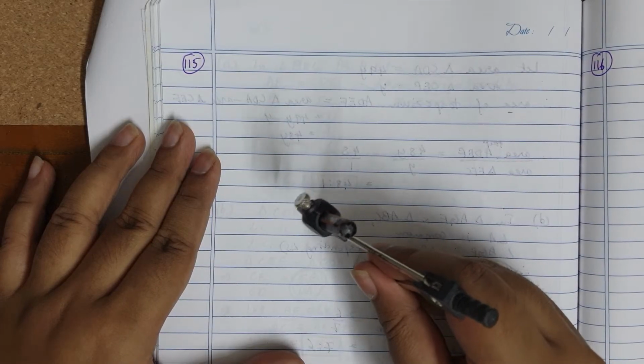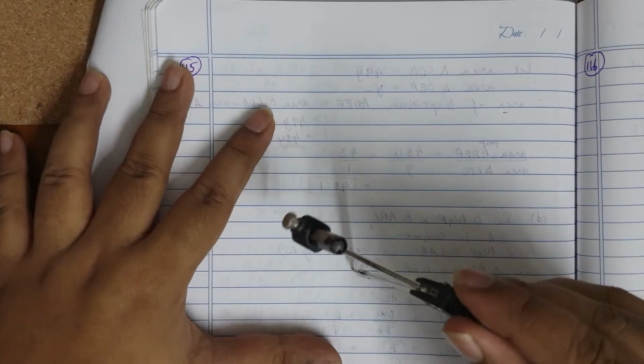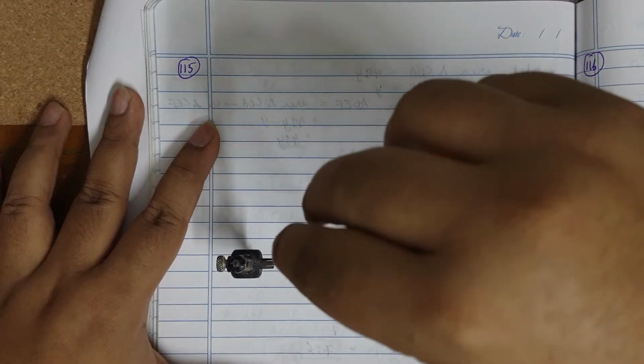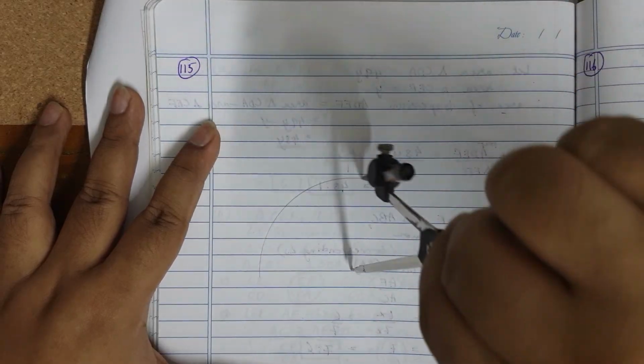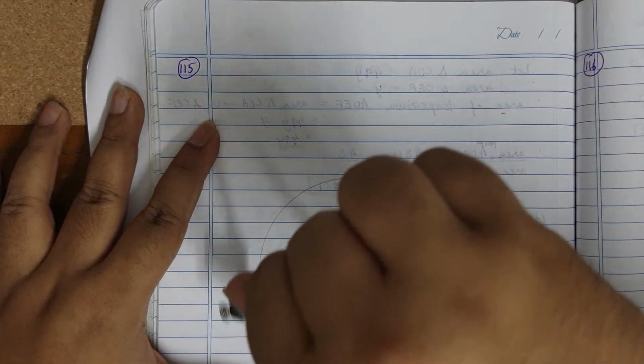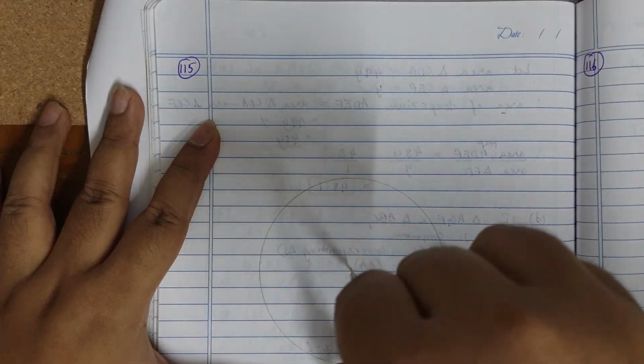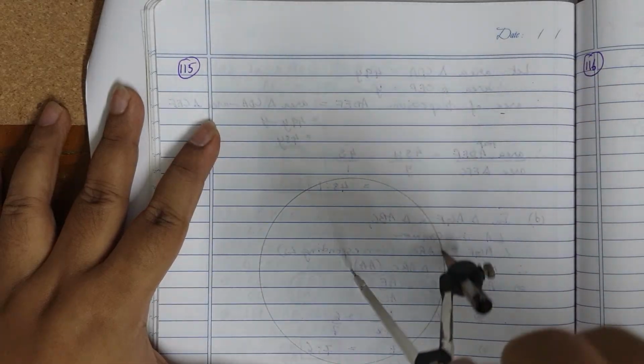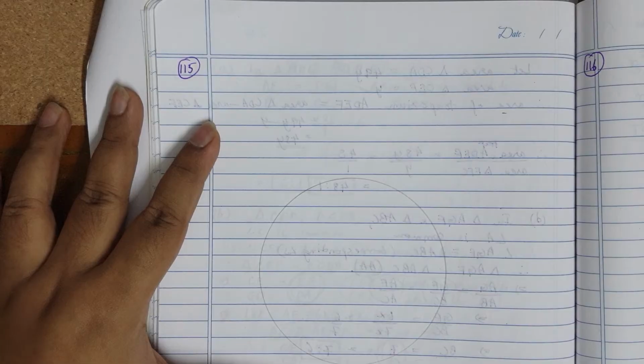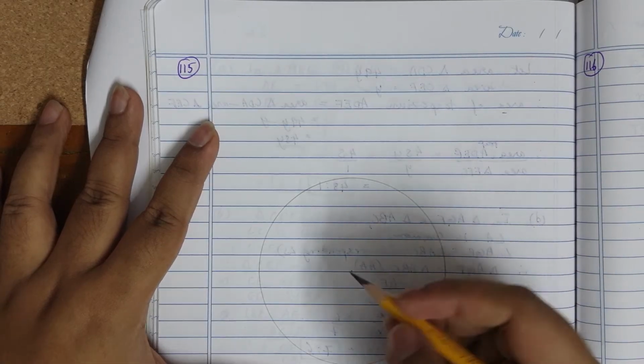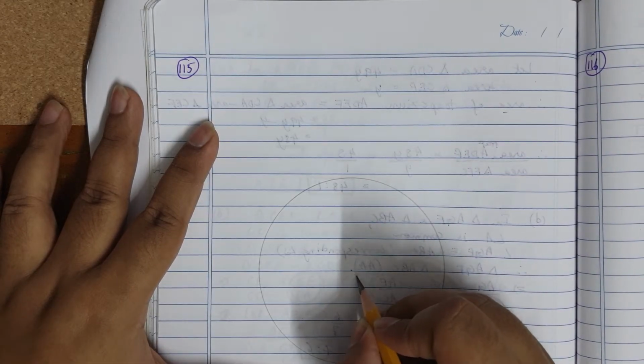So we will keep our compass at a point. This is my center, and I'll draw a circle which has radius 4.5 centimeter. I will label the center of the circle as O.